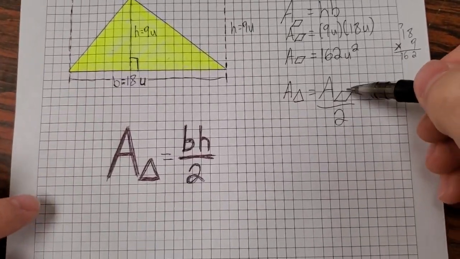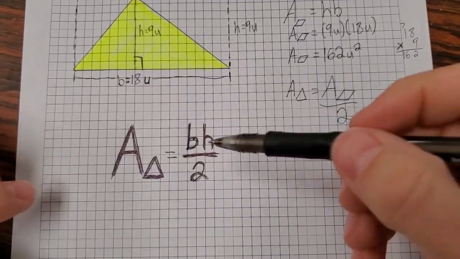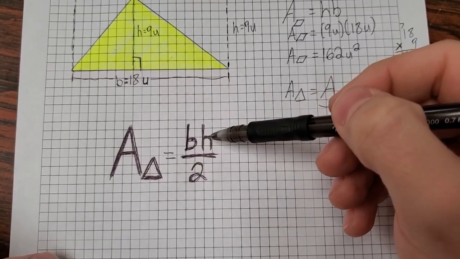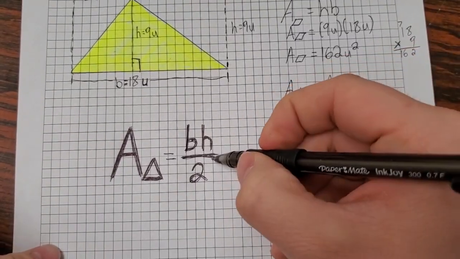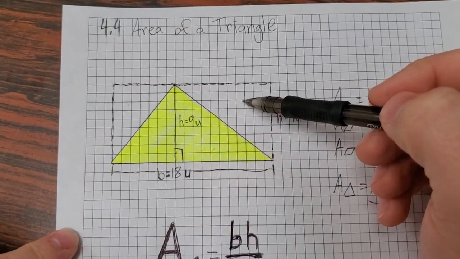Or a simpler way: the area of a parallelogram we knew was height times base, or base times height. So for the area of a triangle, the formula to use is base times height, and then divide that by 2. Because we remember the yellow area here is the same as the white area.